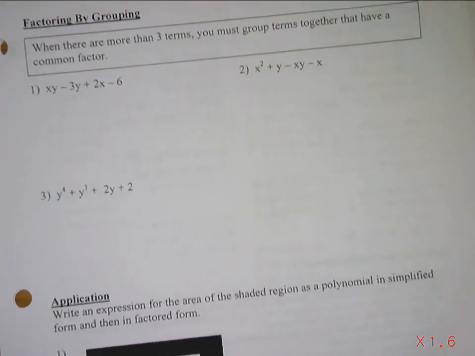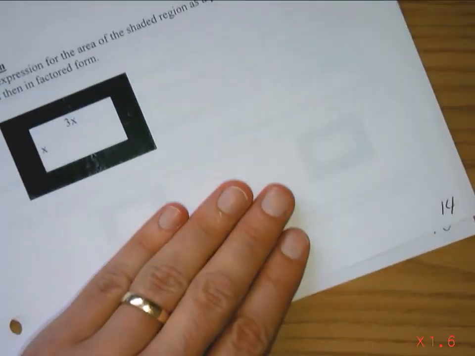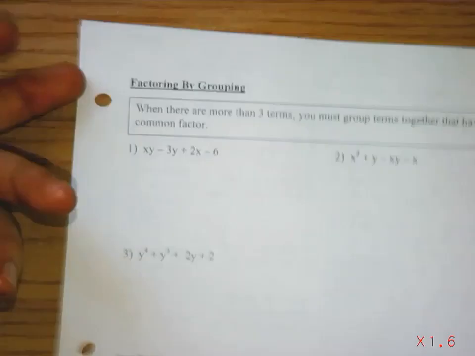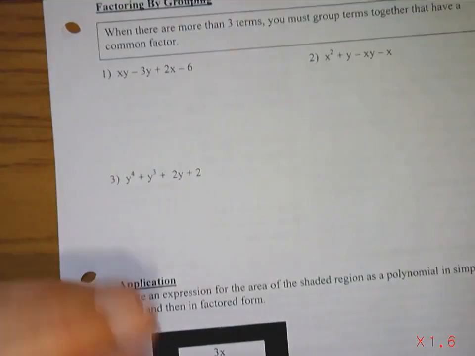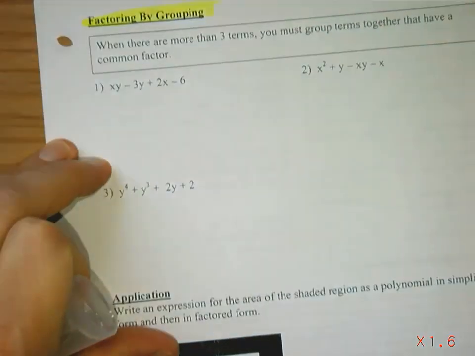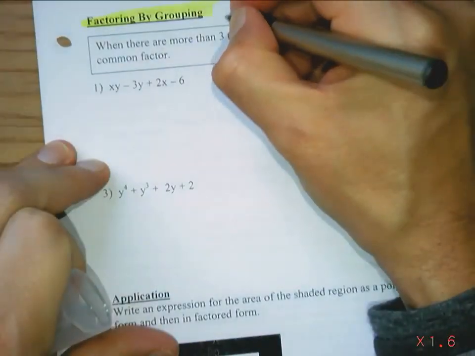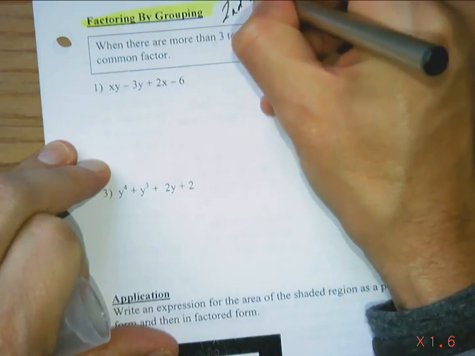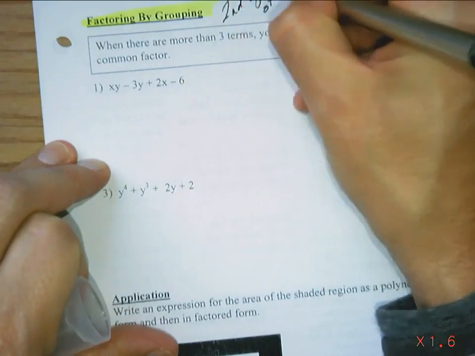Okay, howdy howdy. So this is workbook page 14. This is common factoring by grouping. It's a different type of factoring. It has common factoring in it, but it has some other stuff too. So this is a second type of factoring.